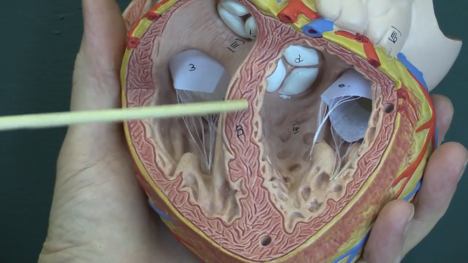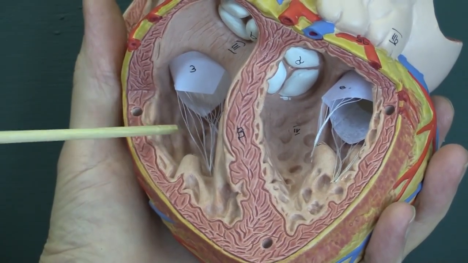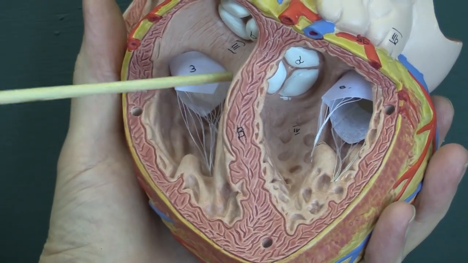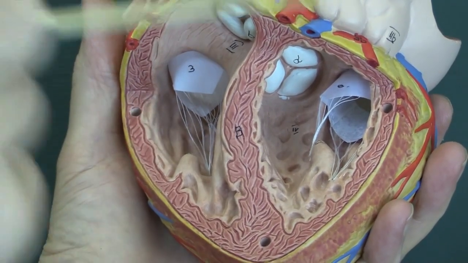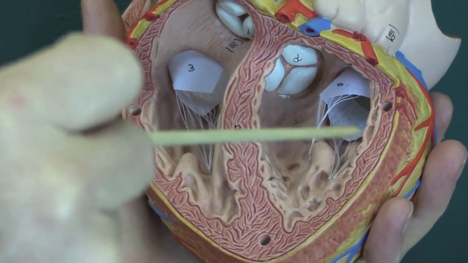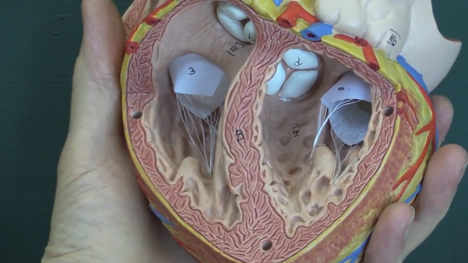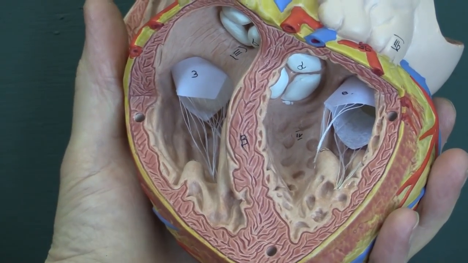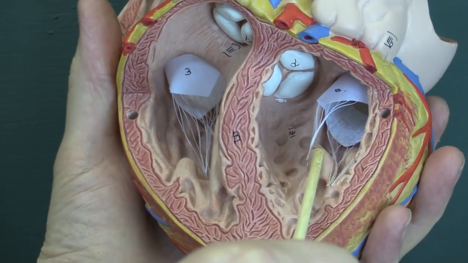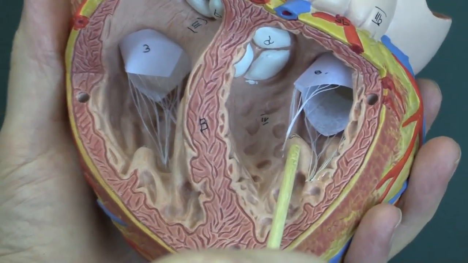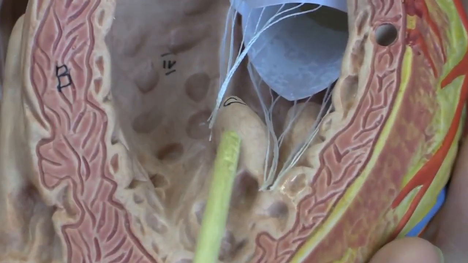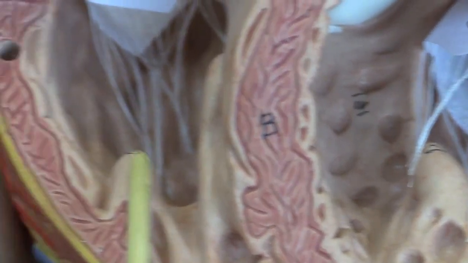This is the cardiac septum. So this space here is the right ventricle. This space here is the left ventricle. And we can see that the walls of the ventricles are thrown up into folds. Here on the left, for example, and here on the right.